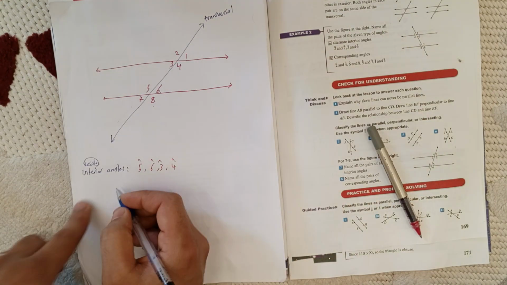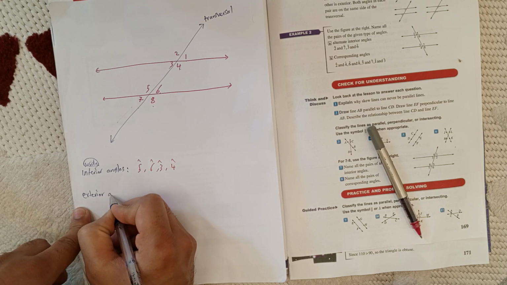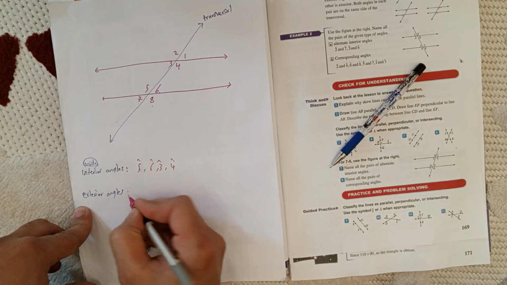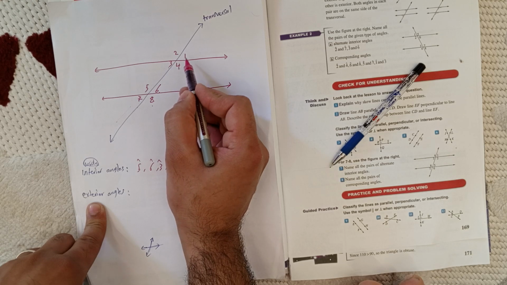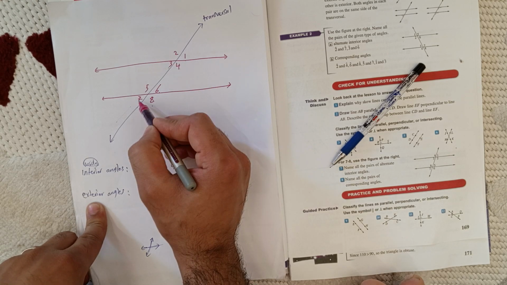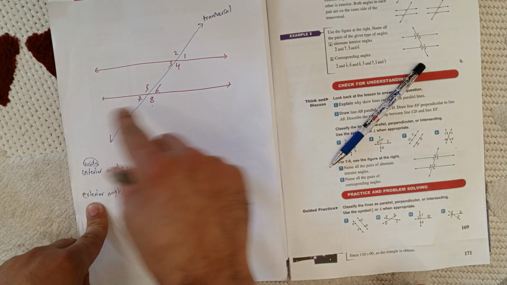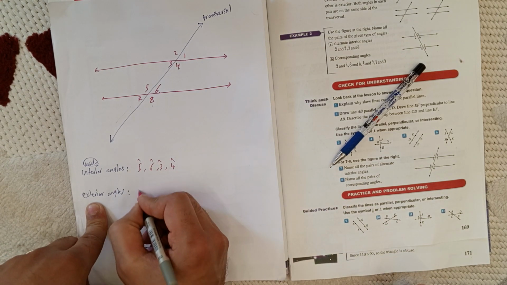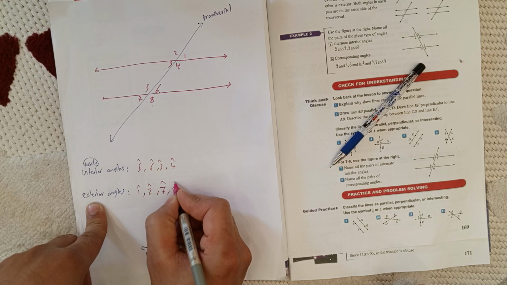Exterior angles are the angles outside the parallel lines. Which ones? 1, 2, 7, 8. These angles are not between the parallel lines, so it means outside the parallel lines: 1, 2, 7, and 8.